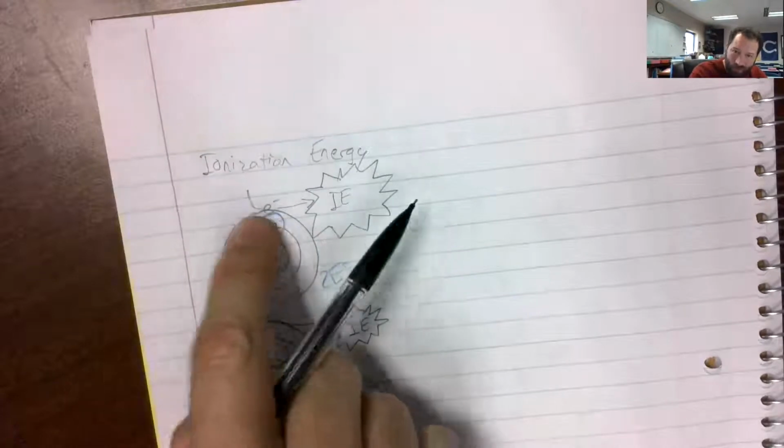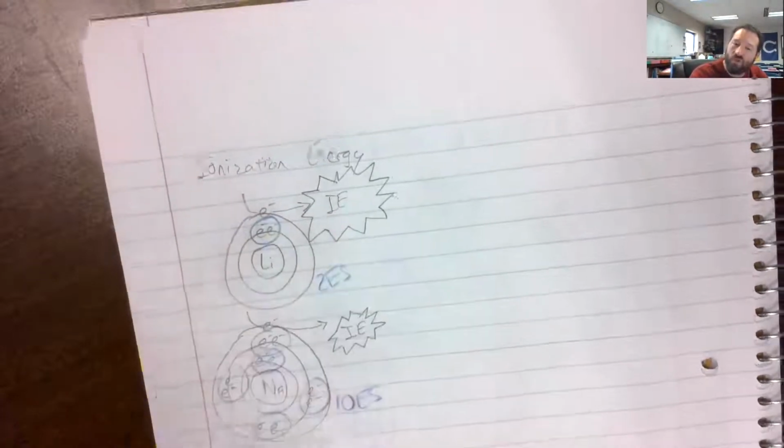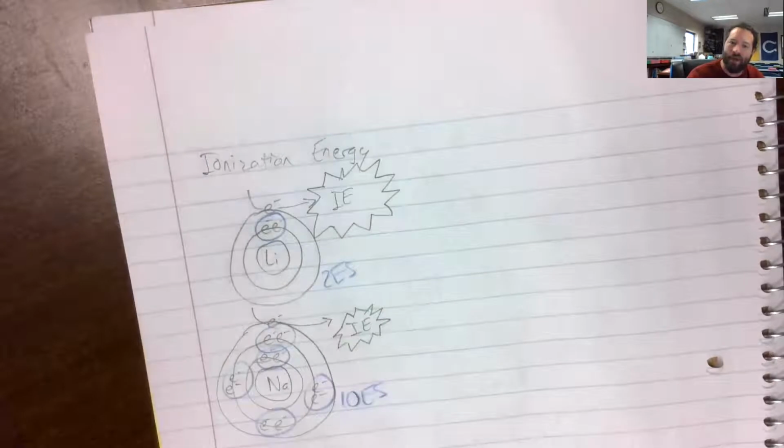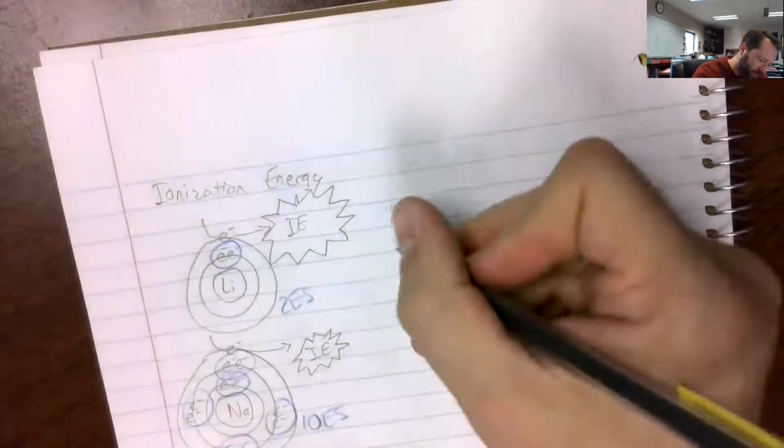This guy, a little bit more energy. He's closer to the nucleus. He's not being shielded by nearly as many electrons.